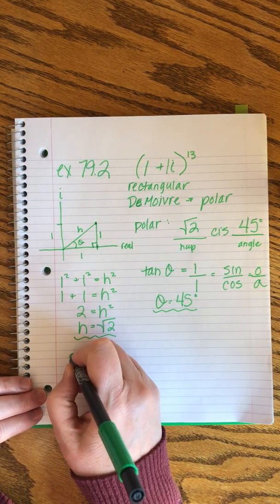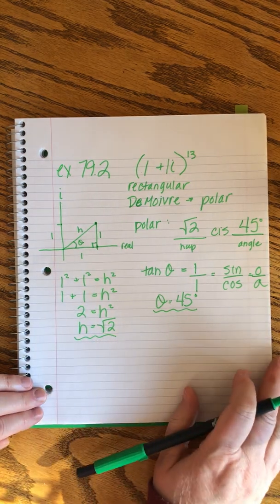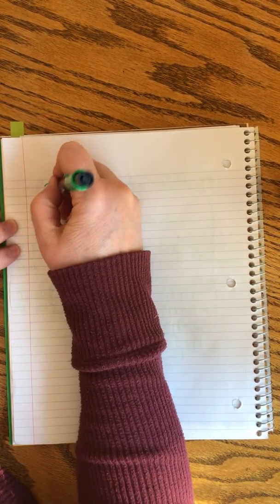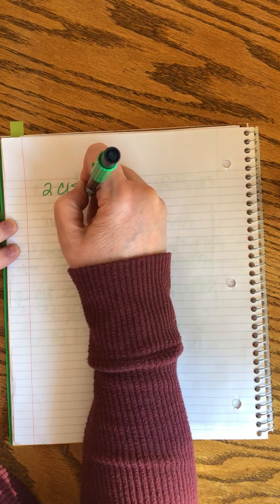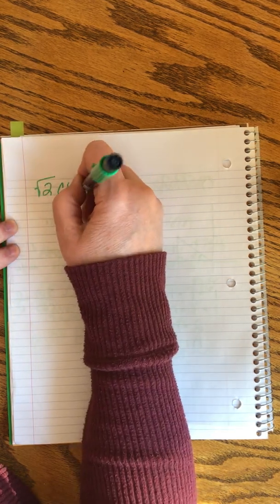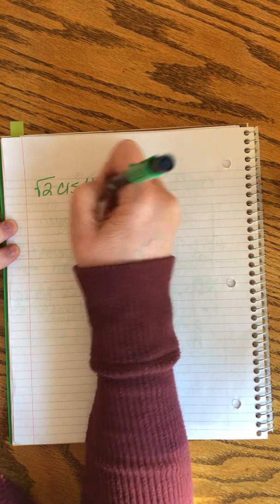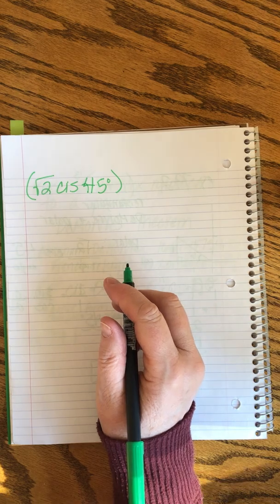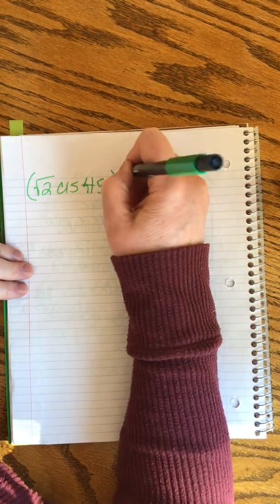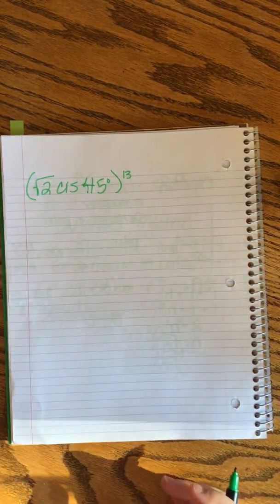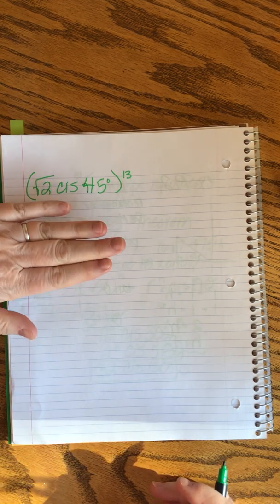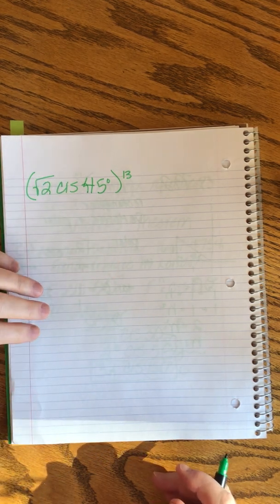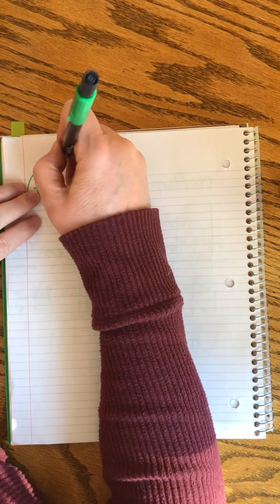Now we can raise it to the power. I'm going to copy this to the next page. The square root goes on here, and we're raising it to the 13th power, yes. Okay, all of that was just to translate from rectangular to polar. Now we're in polar, we're ready for De Moivre's Theorem to guide our next step.